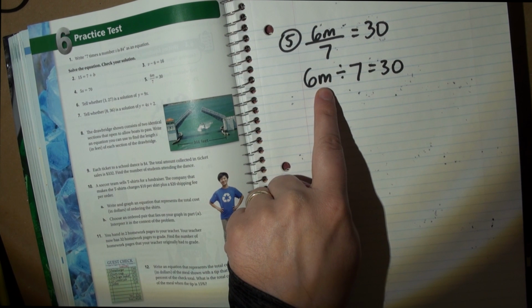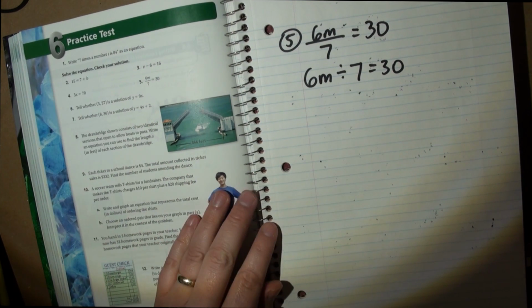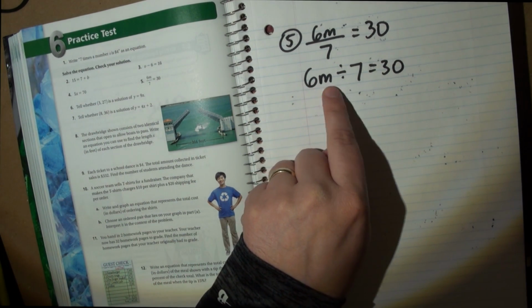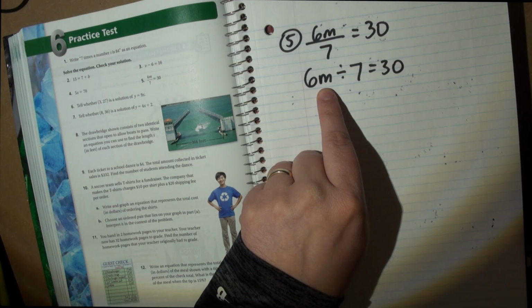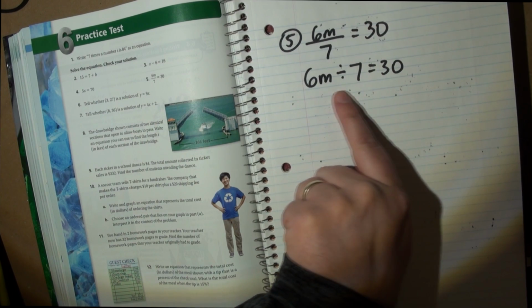Again, I want to get m all alone, but I've got this pesky division part of it. Remember, this is where we're going to work backwards to undo this. So work in the opposite PEMDAS order when you're undoing it. Normally I would multiply first because that's the first thing I see from left to right. But in this case, I'm going to undo it by going from right to left.